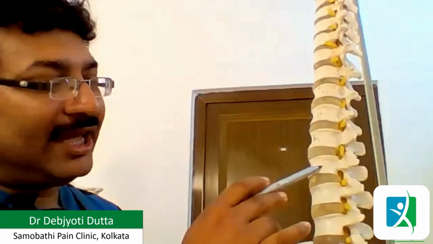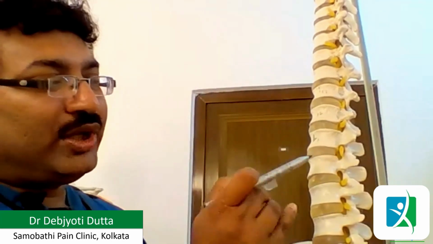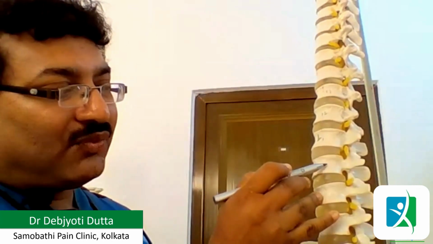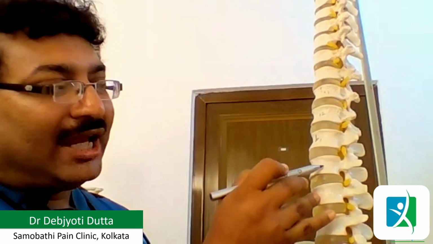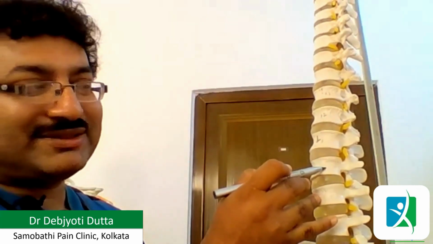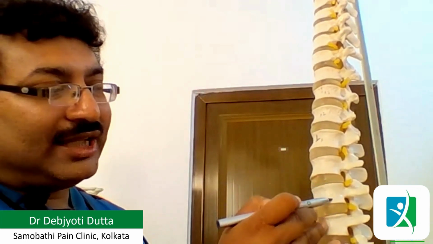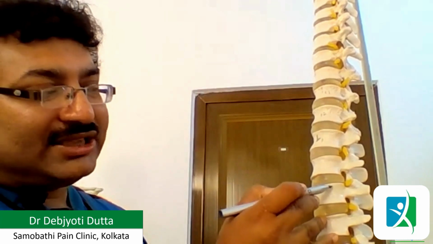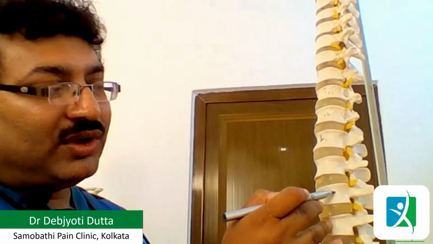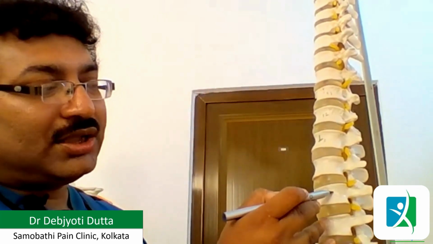That means the ganglion at the L2 level is situated at the junction of upper 2/3 and lower 1/3 of the height, at the anterolateral corner of the vertebral body, like this place. Similarly, the ganglion at the level of L3 is situated at the junction of the upper 1/3 and lower 2/3 of the vertebra, and it is also situated at the anterolateral corner.